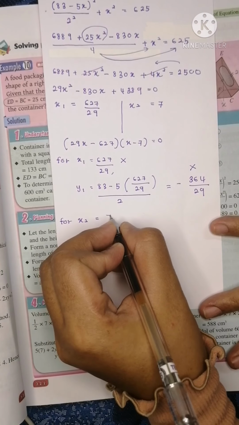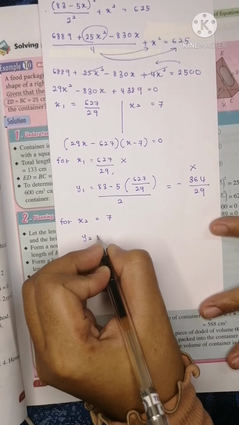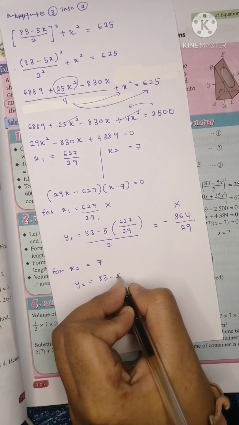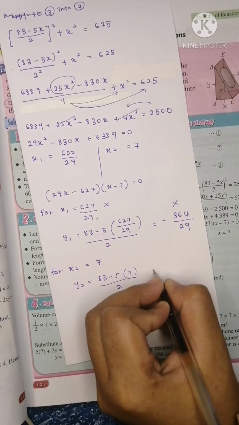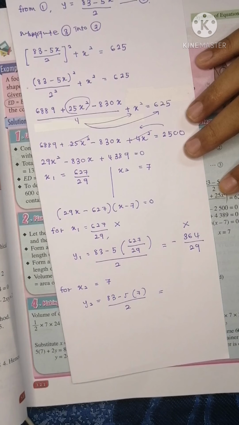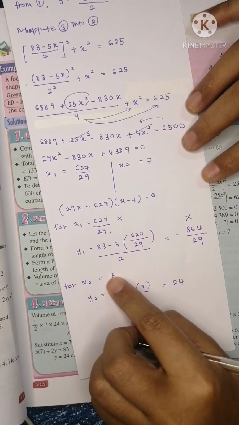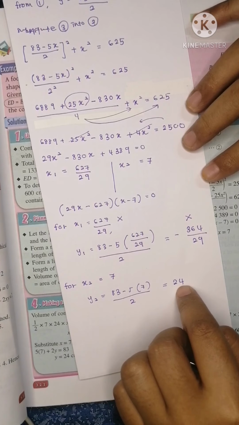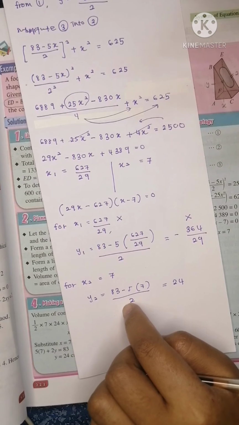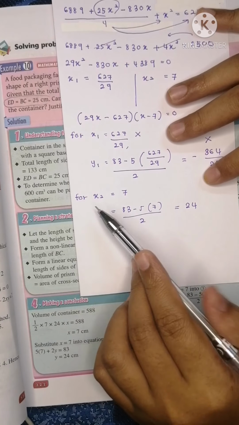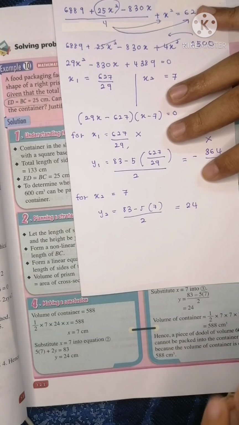So x2 is equal to 7, and then y2 is equal to, substitute with equation 3, 83 minus 5x over 2. Then you will get 83 minus 5 times 7, divide by 2, and you will get 24. So this is positive, and this is positive. So this is valid as the value of the length. Okay, so we are done for x2 and y2. The value of x is 7, the value of y is 24.